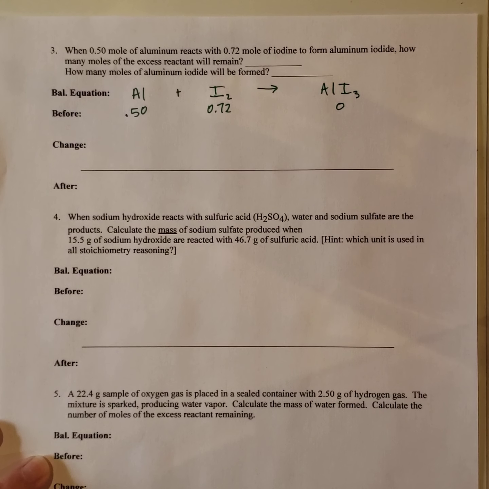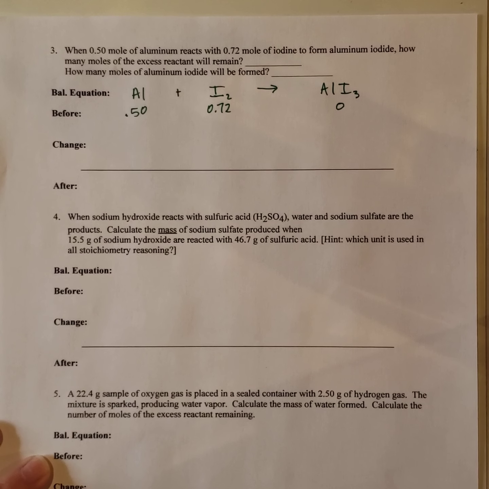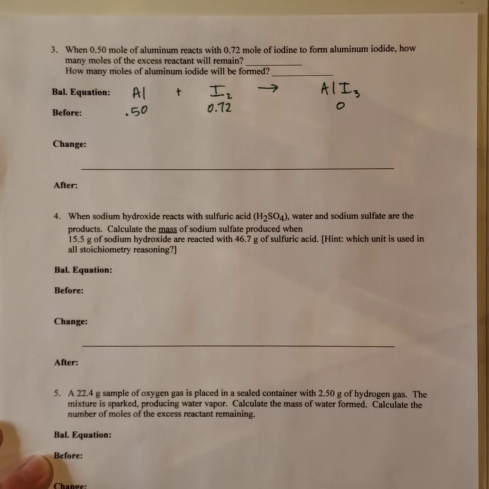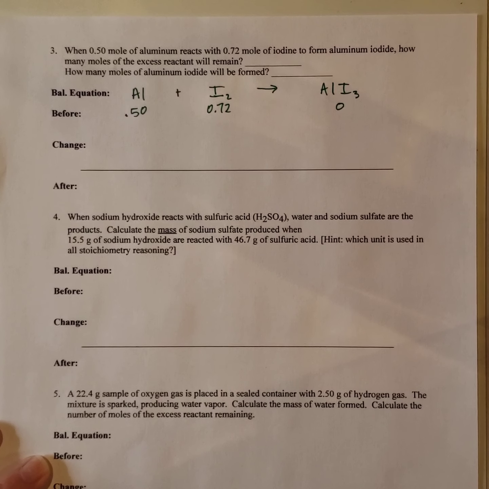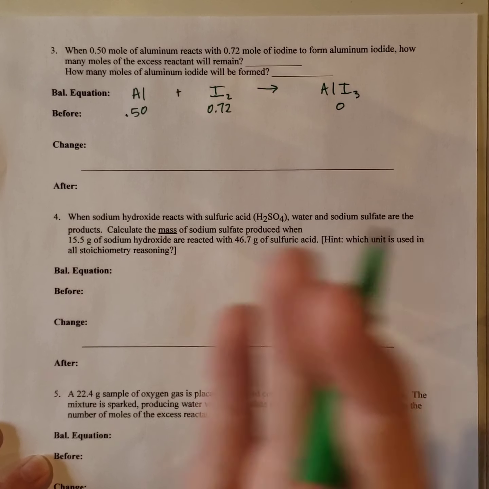So in the previous problems that we've been playing with, we were told which reactant was going to be used up, and we assumed the other one was in excess. Right now, we don't necessarily know when we're looking at the table.